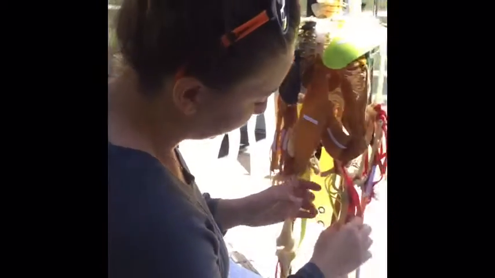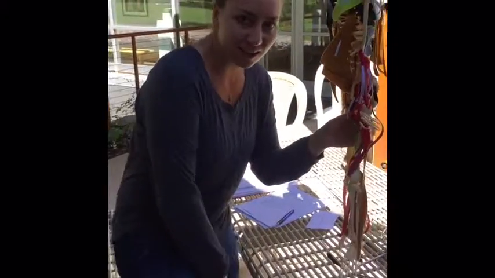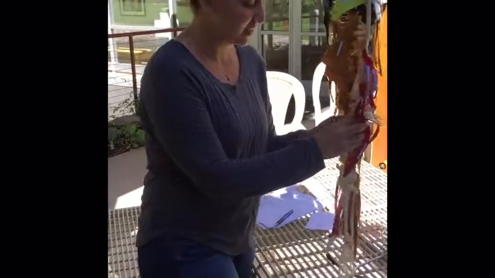So our adductors are all right in here, and they are responsible for bringing the leg inward. So when I ride incorrectly or I squeeze with my knees, it hurts right there, and it shouldn't, because I shouldn't be squeezing with my knees.